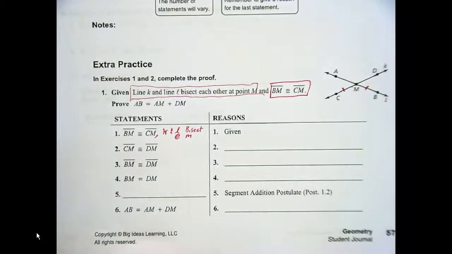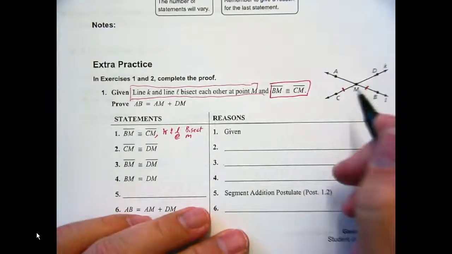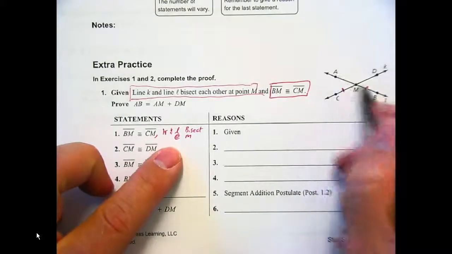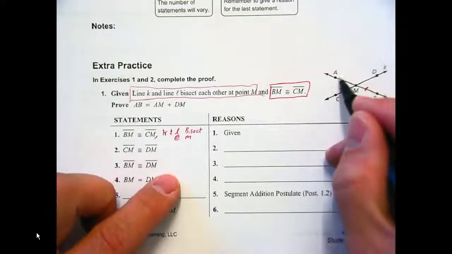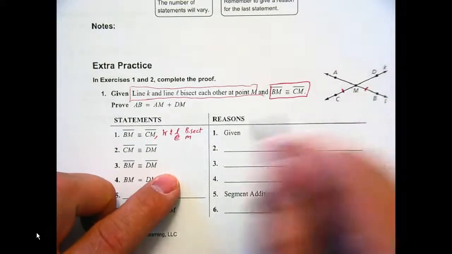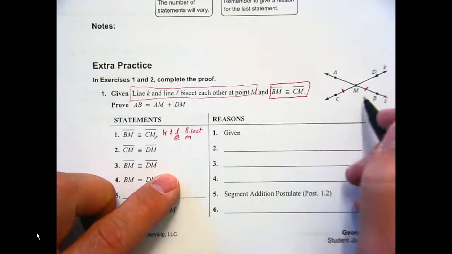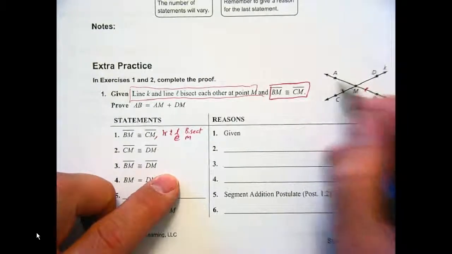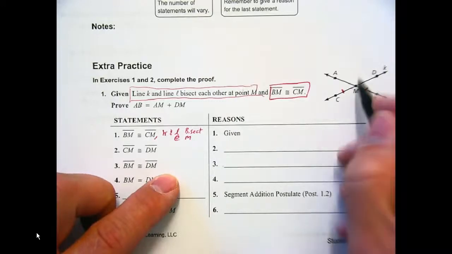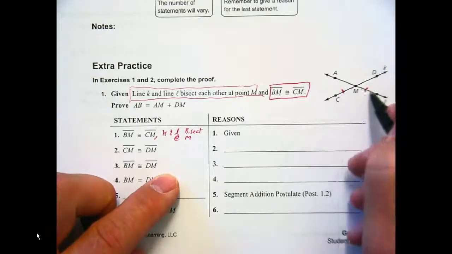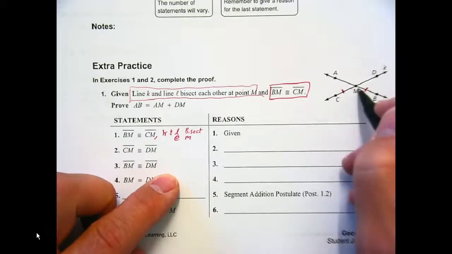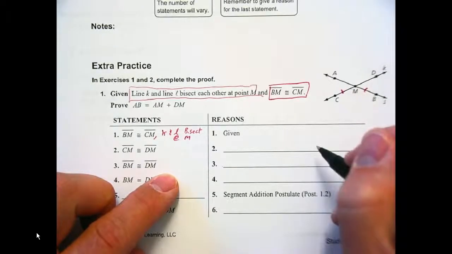Because when we say 2 things bisect each other, what does the word bisect mean? Carlo? Cuts it in half, right? So if K bisects L, it means it cuts L in half. Now, technically it can't cut line L in half, but it could cut this segment in half, implying that AM is congruent to, come on, I don't want to just give it to you.